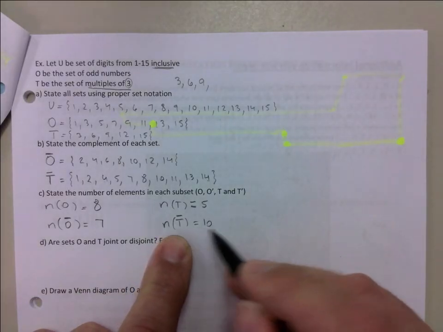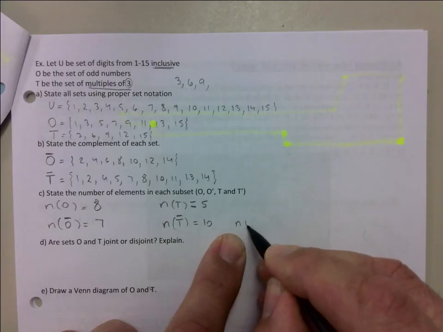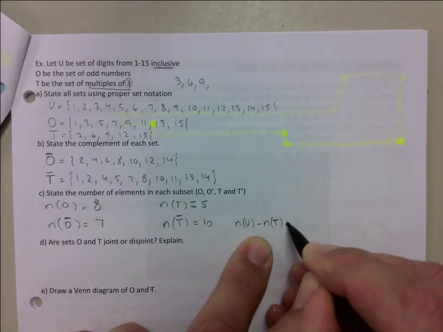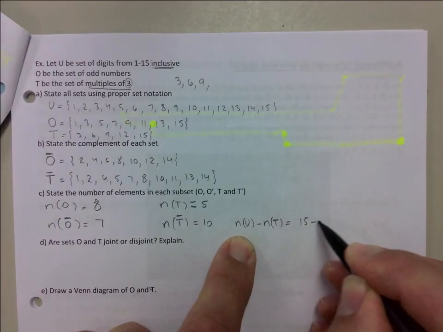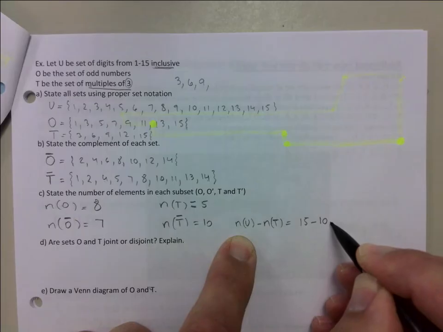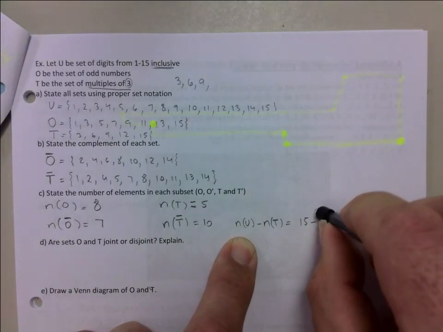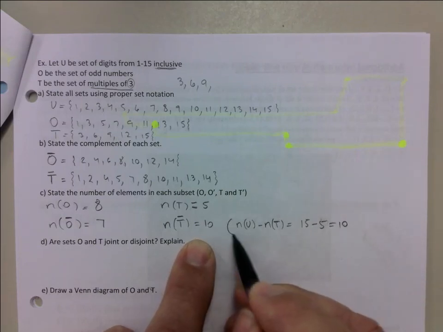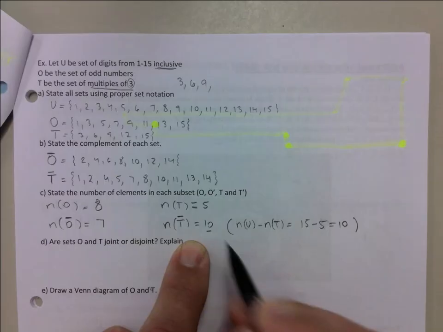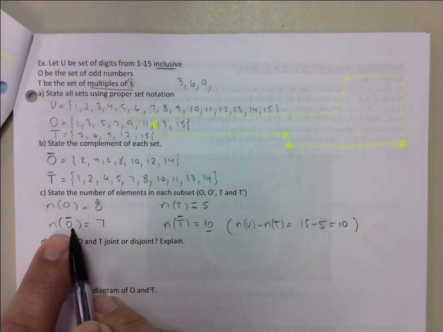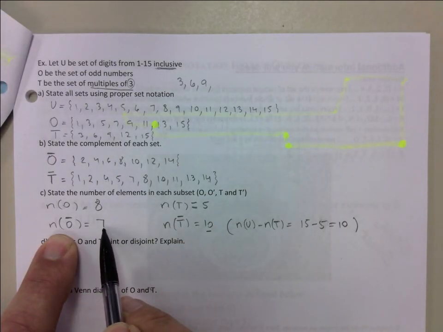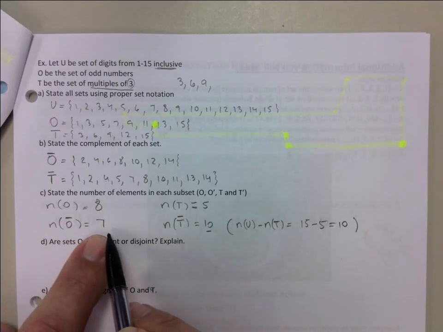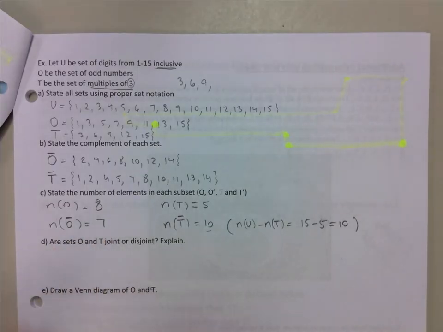So I would like you to think N of U minus N of T, that would be 15 minus 5, sorry, T is 5. So that gives me the 10. That's how I got this, right? That's how I got that number. So getting your complement in terms of the number of elements is just universal minus whatever is in O gives you not O in terms of elements, okay?